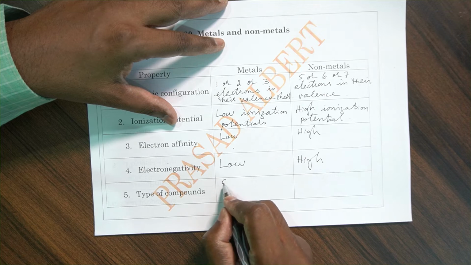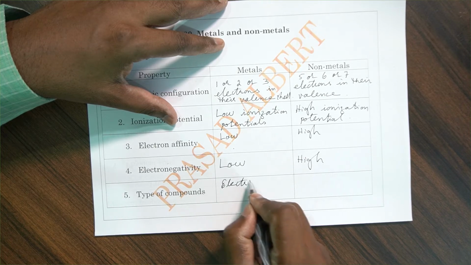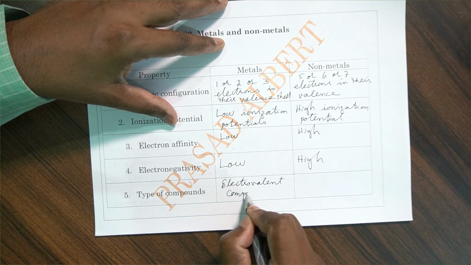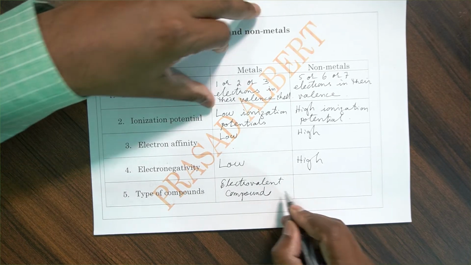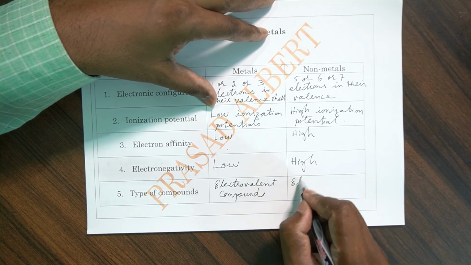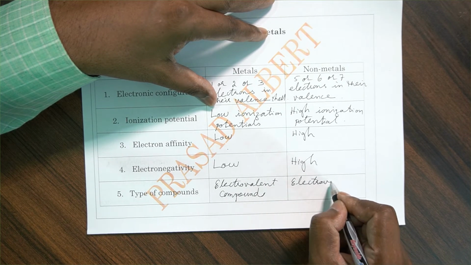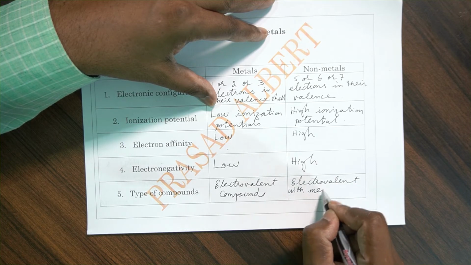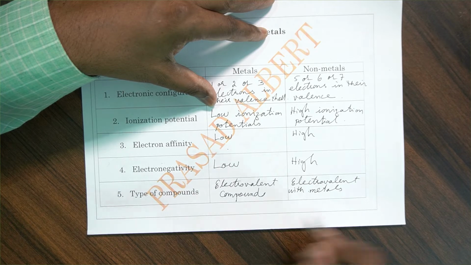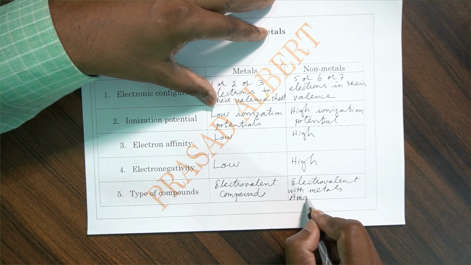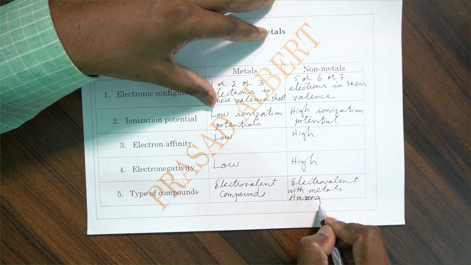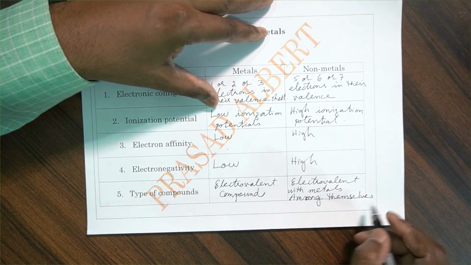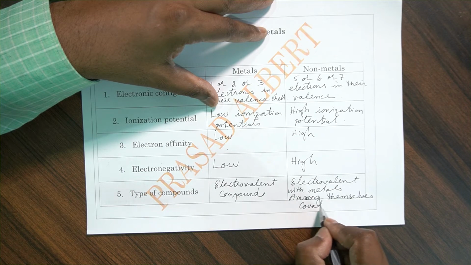Then we have the type of compounds formed. Metals form mostly electrovalent compounds. And non-metals, they form electrovalent compounds with metals. When they combine with metals, they form electrovalent compounds. But among non-metals, that is, if two non-metals combine, it is covalent.